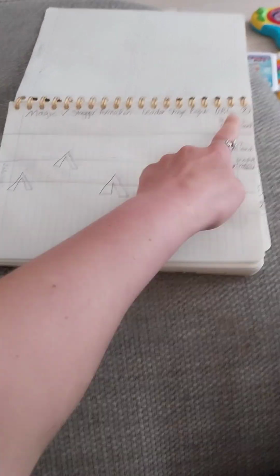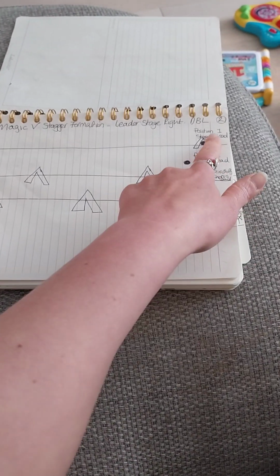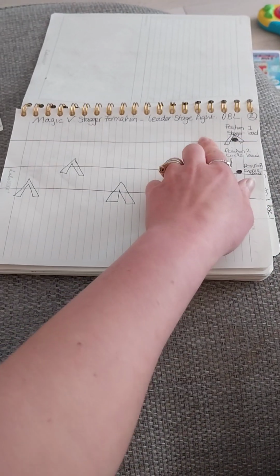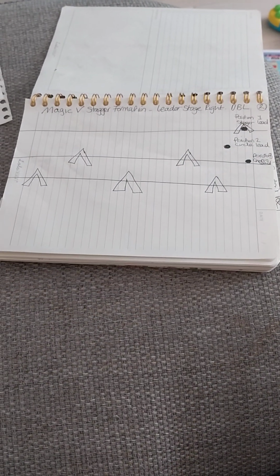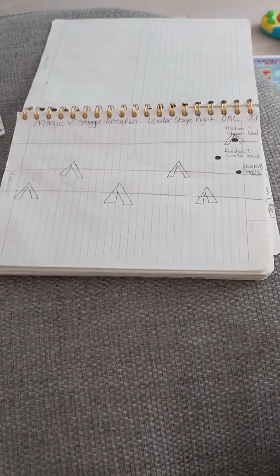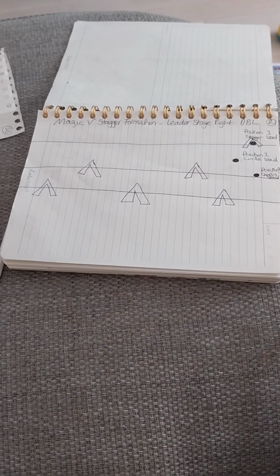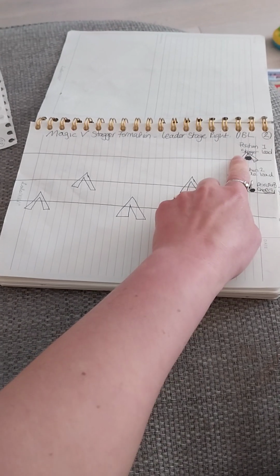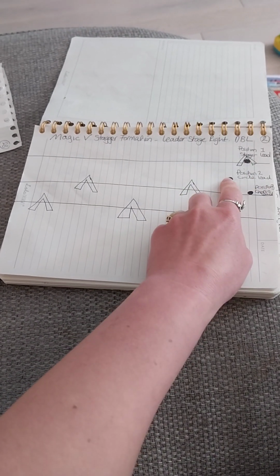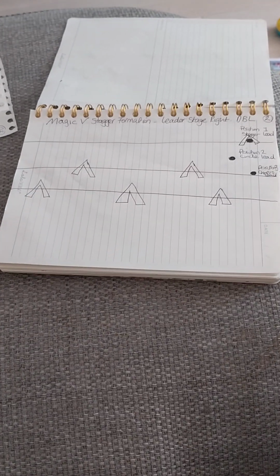Here we have our magic V. Stagger formation, leader stage right, downbeat left. And again, the stagger formation sits on its side here. The magic V formation sits on its side. And again, as it states, it tells us which formation you're in. Position 1 leader, position 2 the circle leader, and position 3 the chorus line leader.